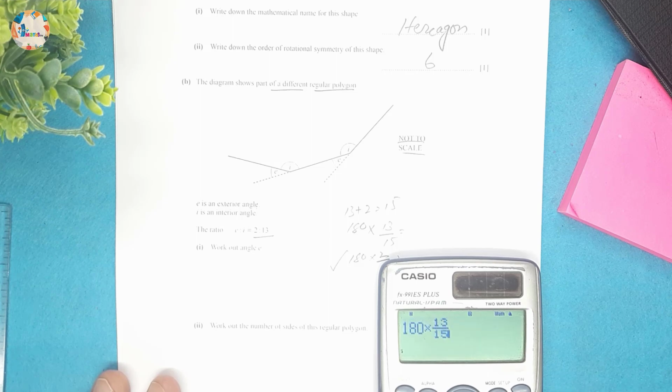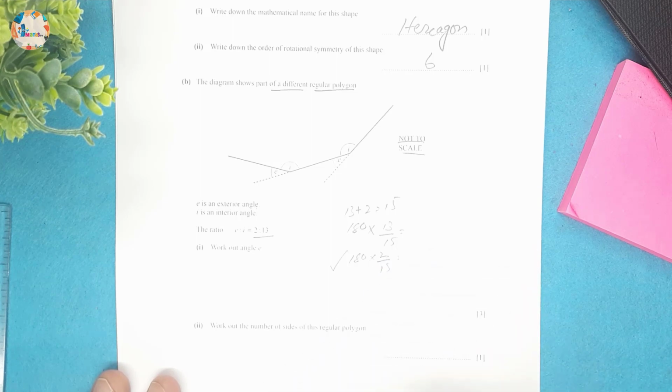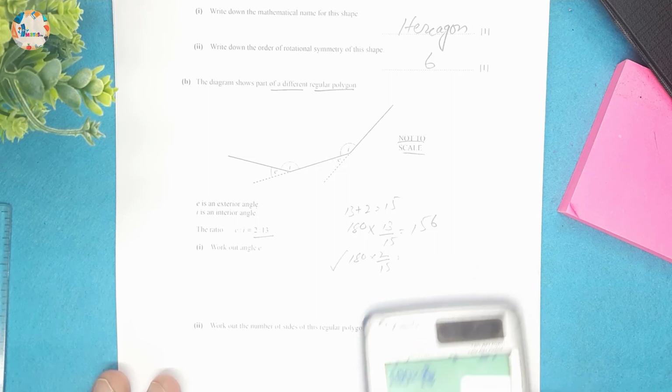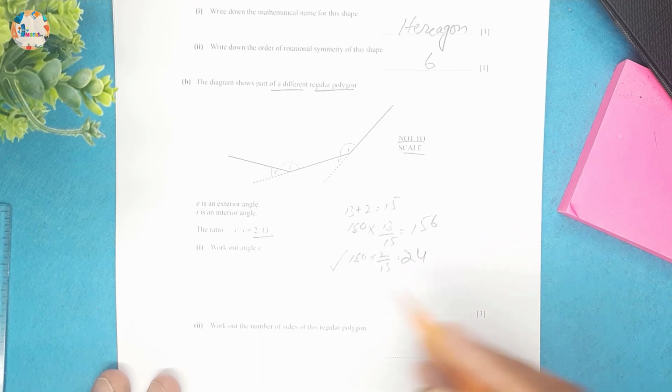So this will be 13 by 15 of 180, which is equal to 156. This one is 156, and this one we can write as 180 minus 156, or we can calculate 2 divided by 15 of 180, and this will be equal to 24. So this is 24. So angle E required is 24 degrees. We can mention over here.